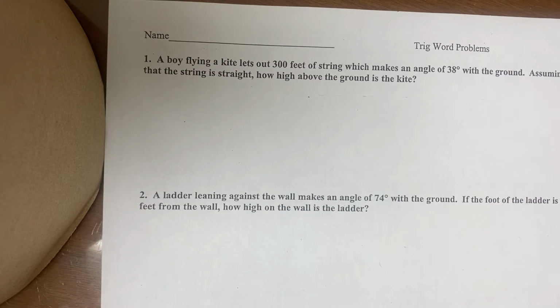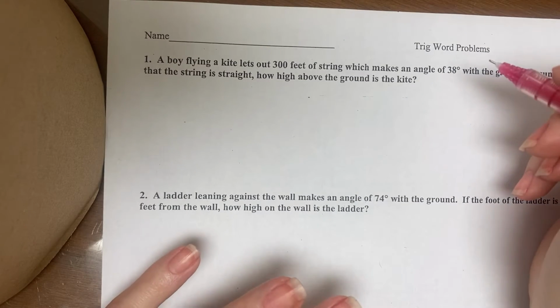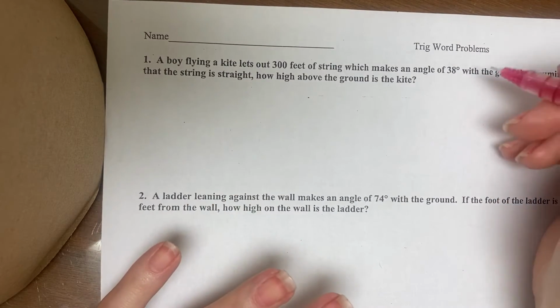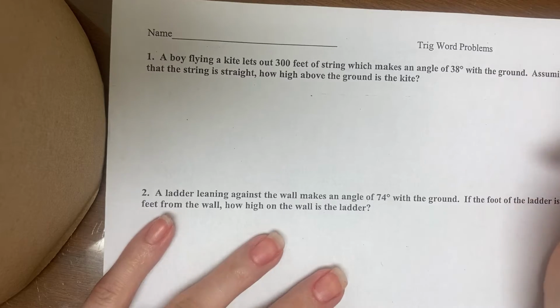Trig word problems. These are the easier word problems. We'll need to do these before doing the bridge packet. And it's just setting up a right triangle. Every single problem will be a right triangle, and then using the common sense of where would the ground be, where would the wall be, that type of thing.